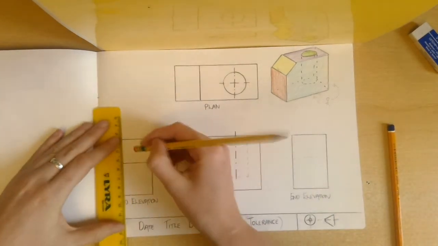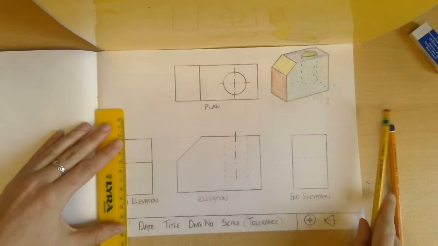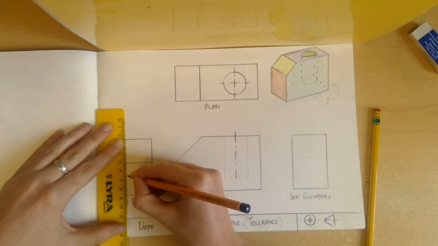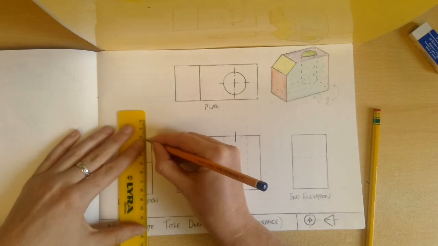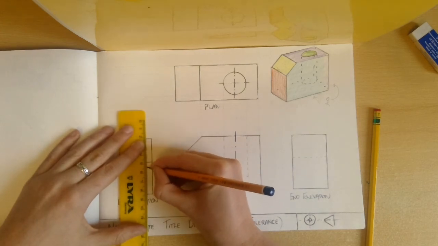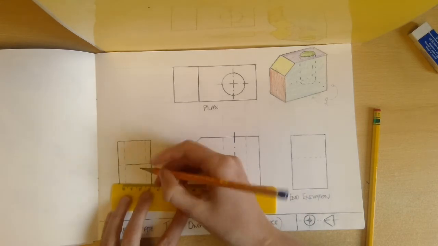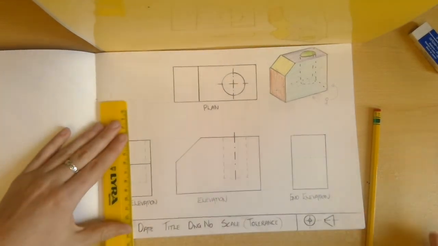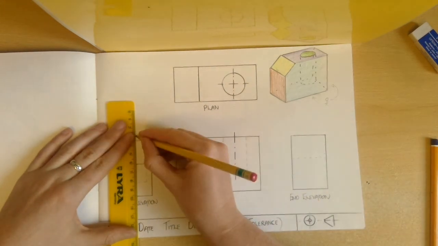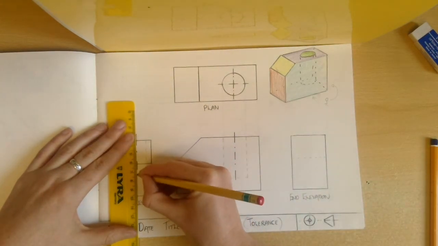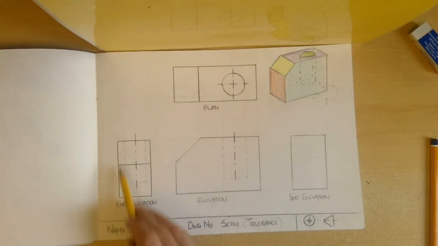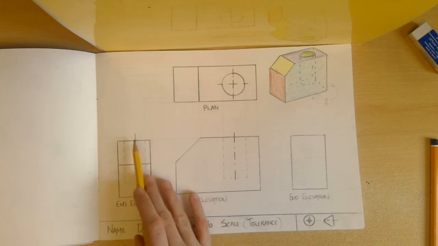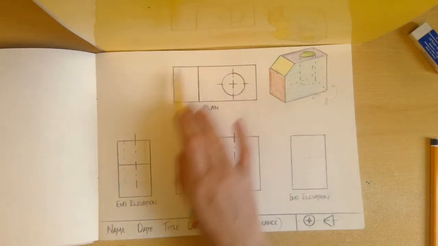So again, using the thin dashed, and then we can put our centre line down through it as well. So long, dot, long, dot, long. And that's me now saying there is a circular hole in that object. So this end elevation is complete, this elevation is complete, and this plan is complete.